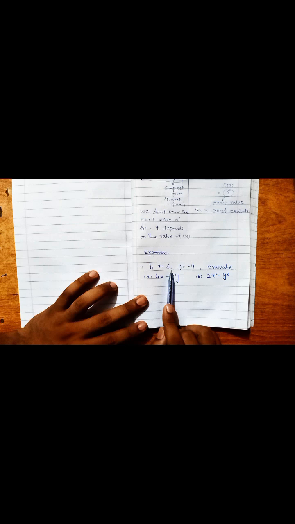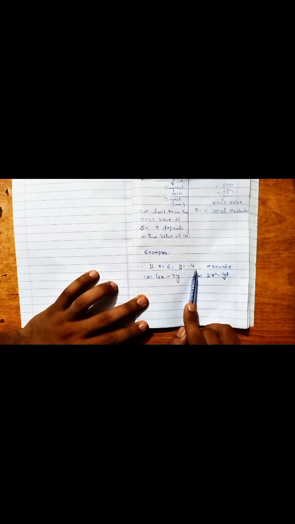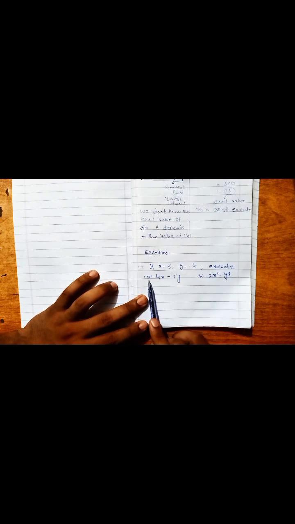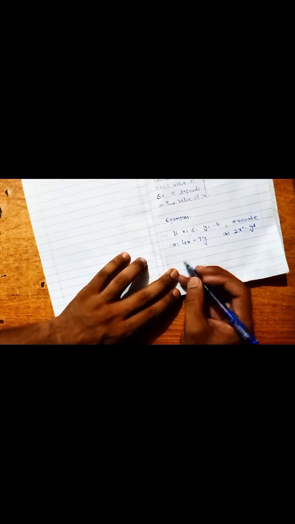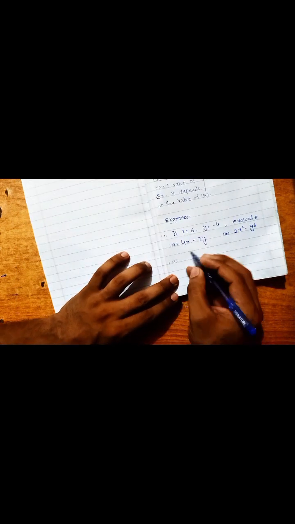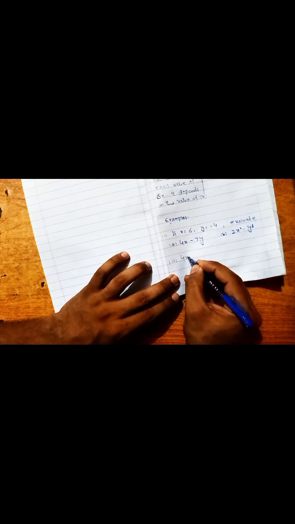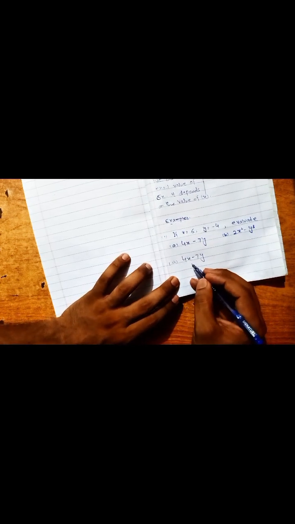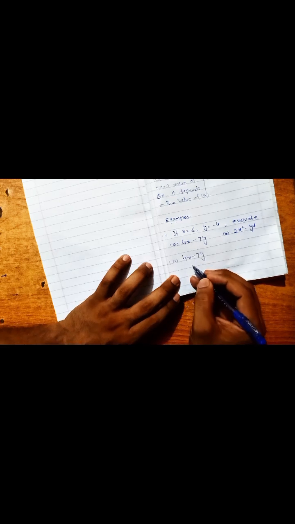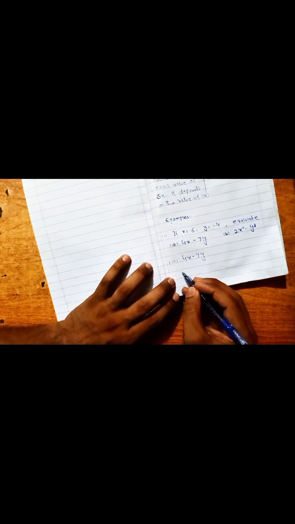Let's learn with the help of a few examples. The first one is: if x is equal to 6 and y is equal to -4, evaluate part A, 4x minus 7y, and part B, 2x square minus y cube. I'm going to solve the first part. First of all, I have to write the expression 4x minus 7y. In this expression we have two terms, and they are being subtracted.